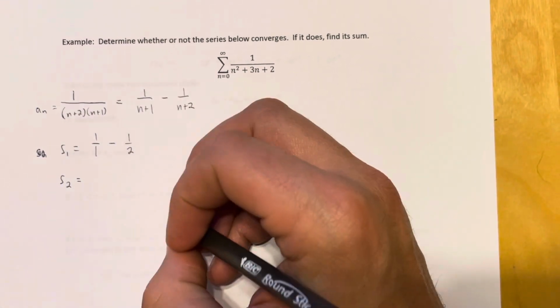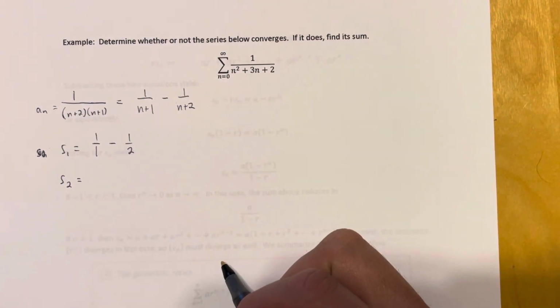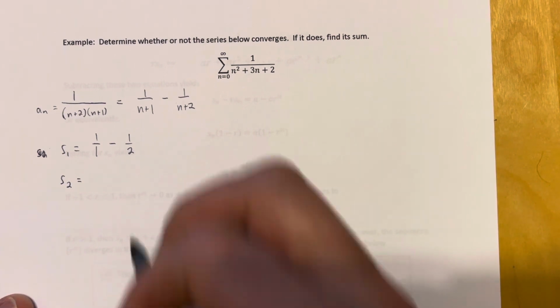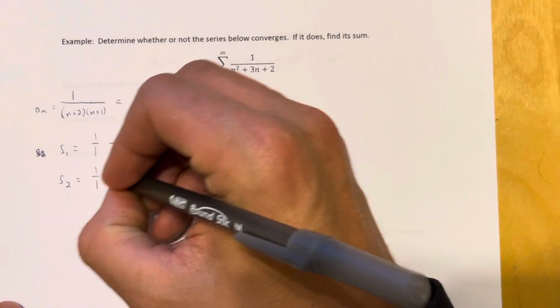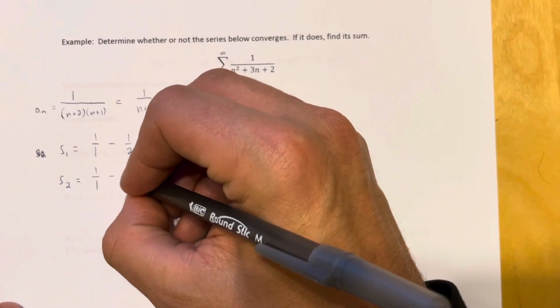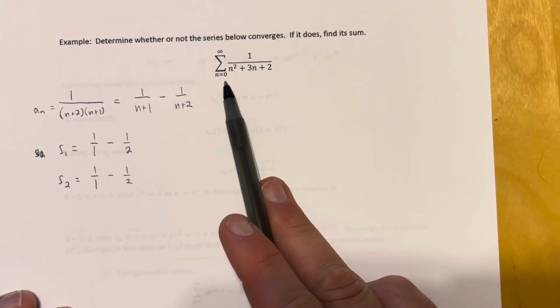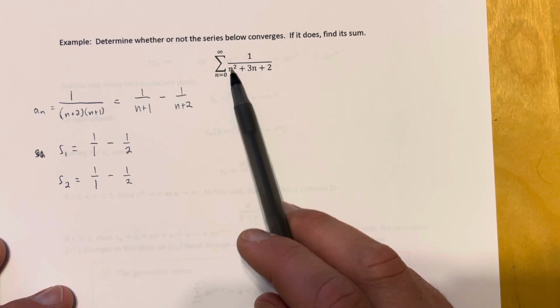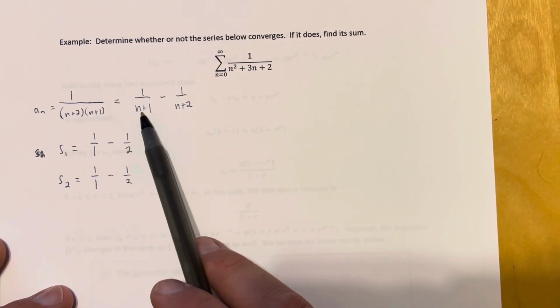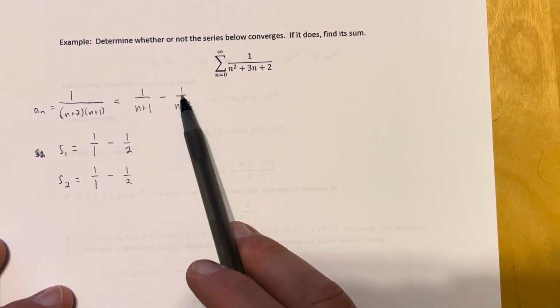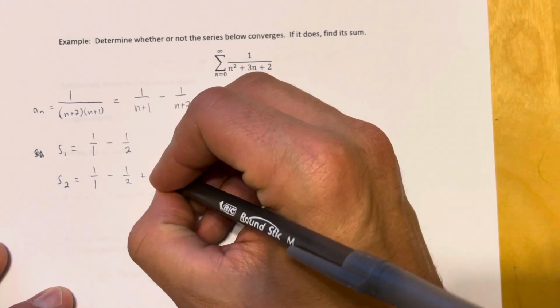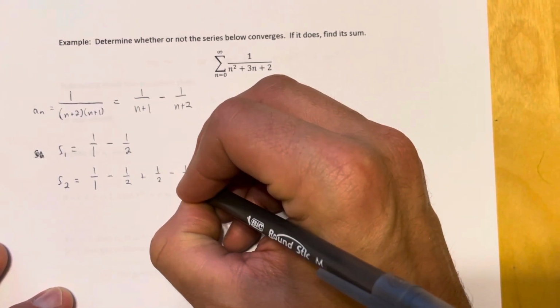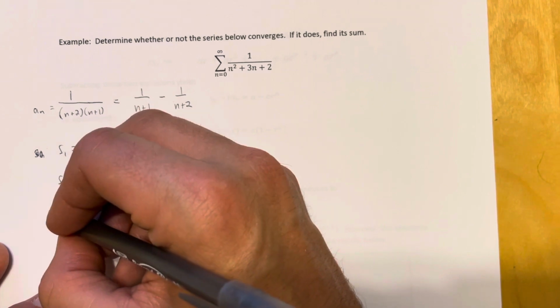What is S2? Well, remember, S2 is adding the first 2 terms of our series. We already found the first term. It was this, 1 over 1 minus 1/2. The second term of my series is going to come from counting up from 0. So now I'm going to go up to 1. I plug a 1 in for n, and I'll get 1/2 minus 1/3, plus 1/2 minus 1/3, right?